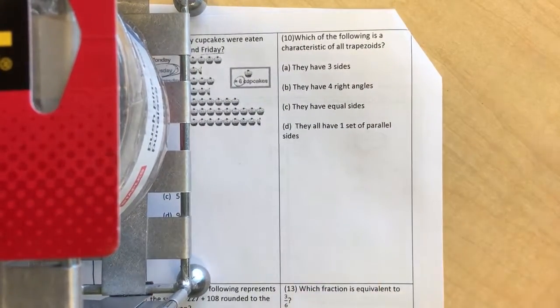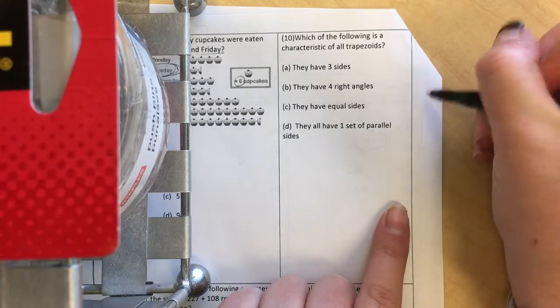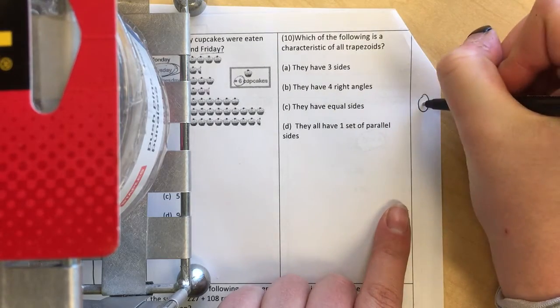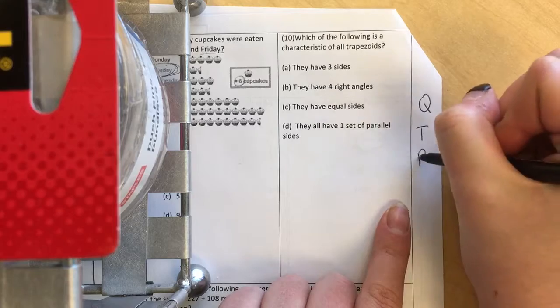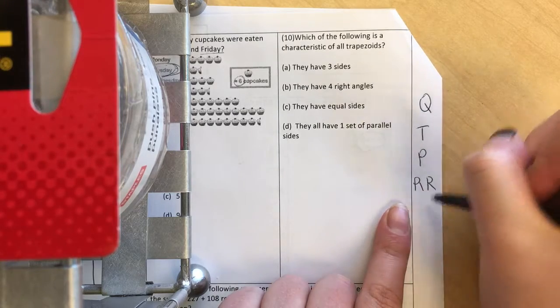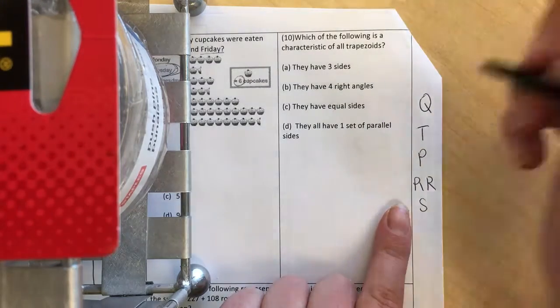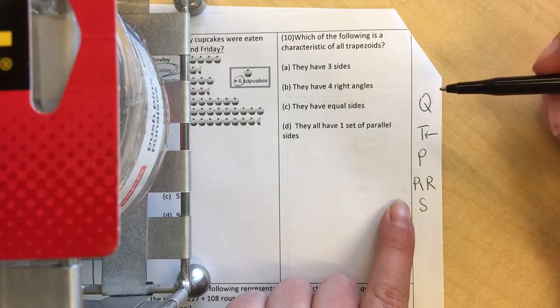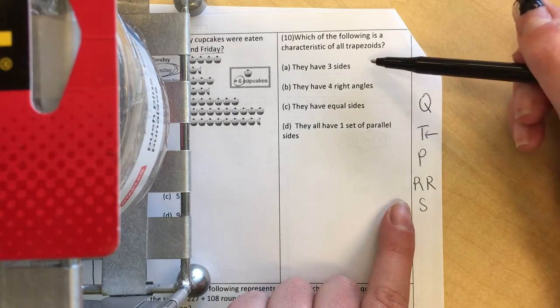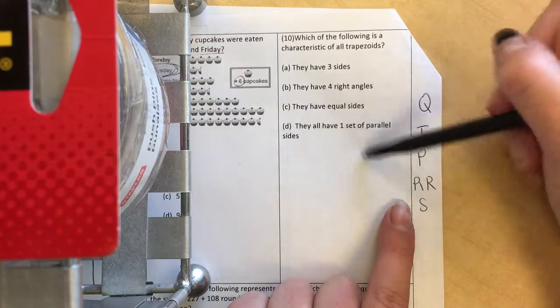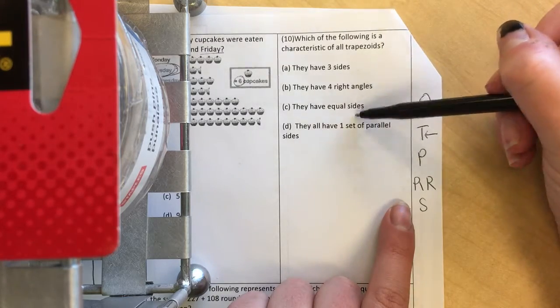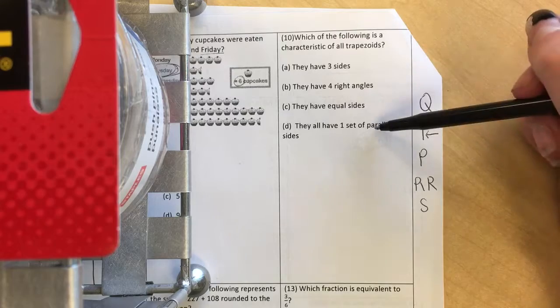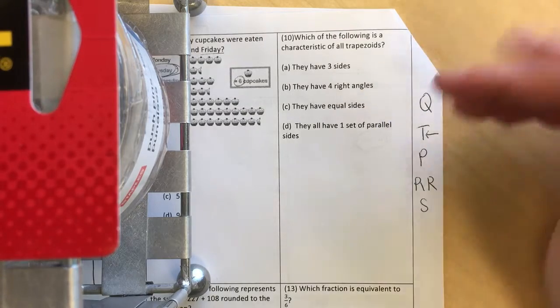Number 10, which of the following is a characteristic of all trapezoids? We remember back to math chat, Q, T, P, R, and R makes a square. So we're looking at our trapezoids. What do all trapezoids have? And thinking back to that, you can draw a picture to help you and then figure out which of these answer choices best applies to trapezoids.